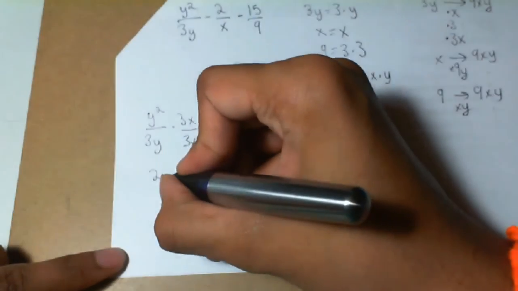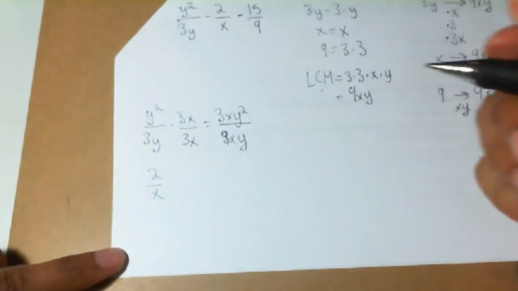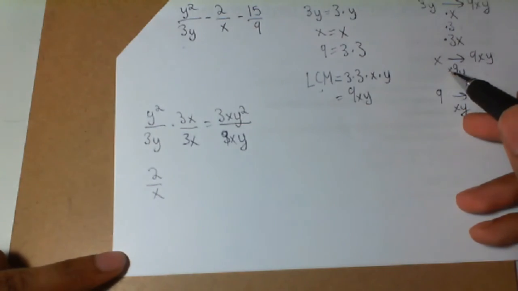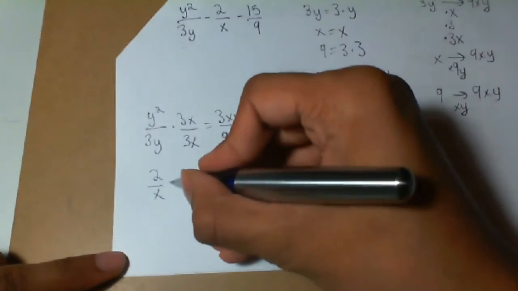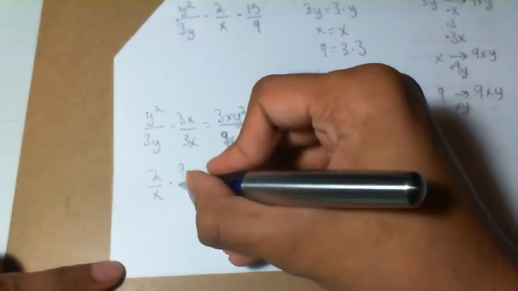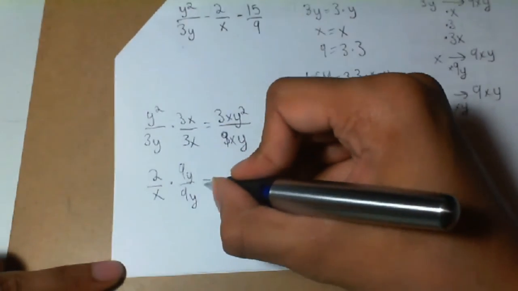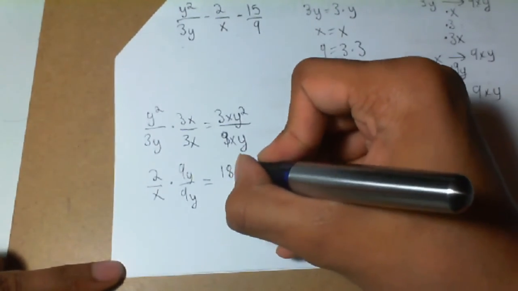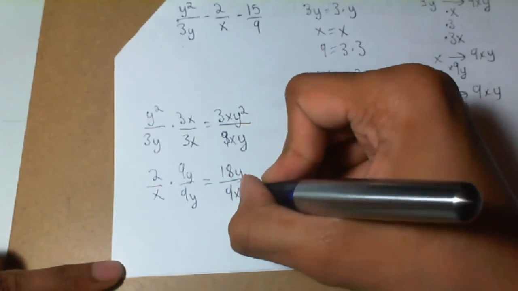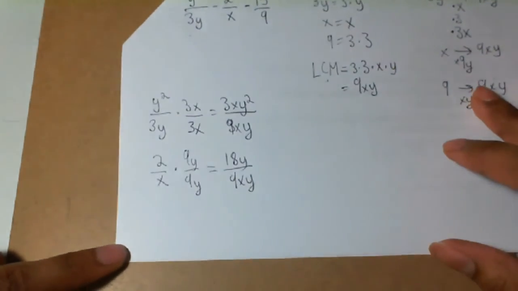And then you have 2 over x, same thing, where we said we're going to multiply 9y. So let's go ahead and do that. 9y to the numerator, 9y to the denominator, and you get 18y over 9xy, okay?